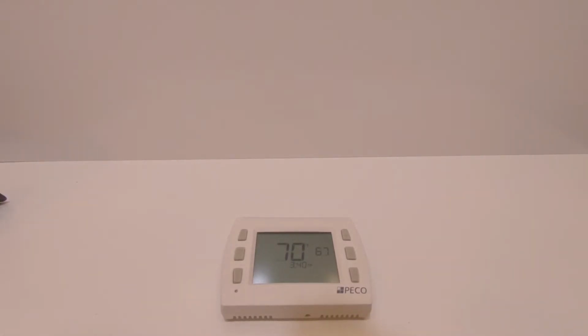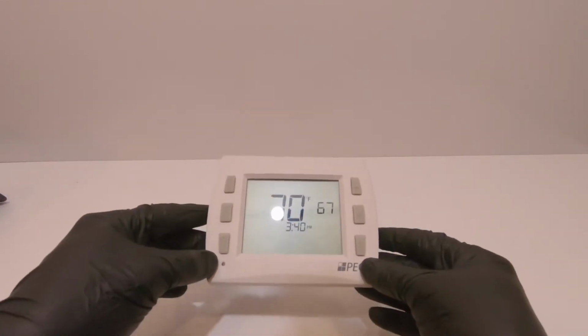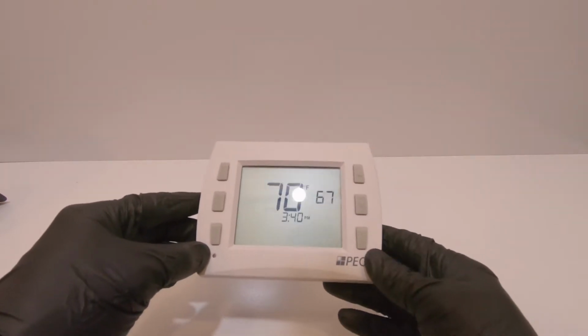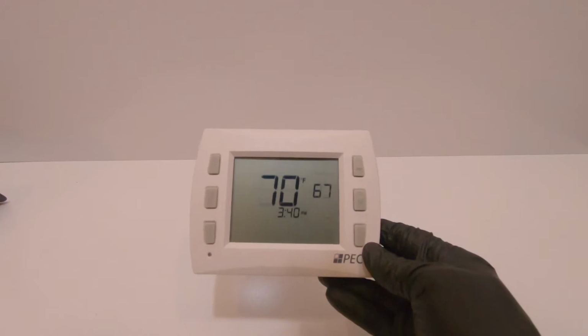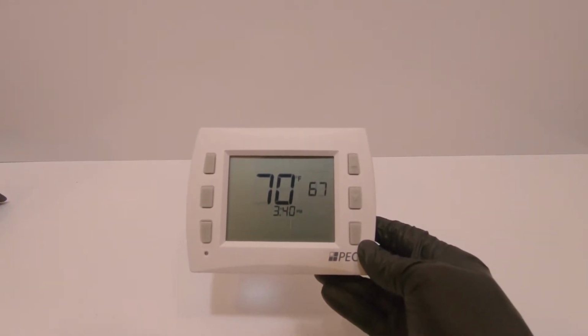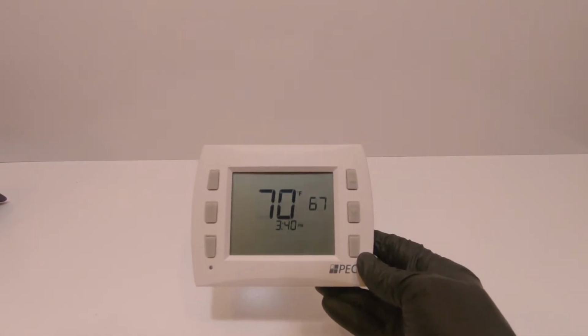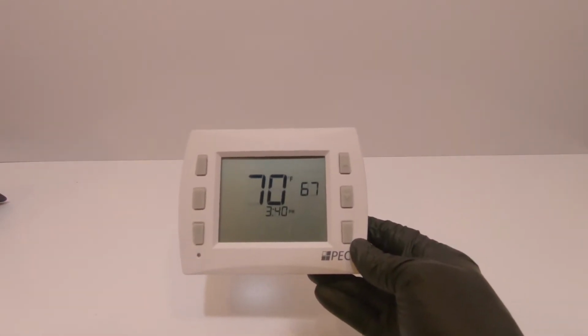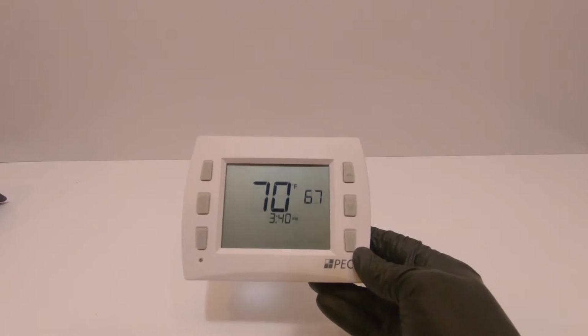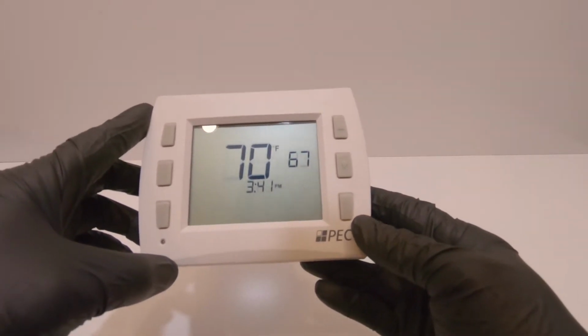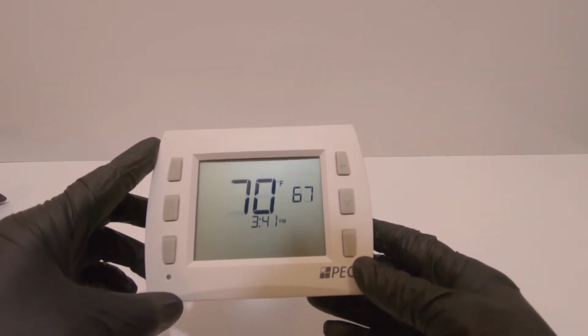Hey team, in today's video, I wanted to answer the question, is the PECO air conditioner thermostat the worst thermostat that you can install? And the quick answer is it really depends on who installs the thermostat. The biggest issue that I've seen with these particular thermostats is that it is set up incorrectly.